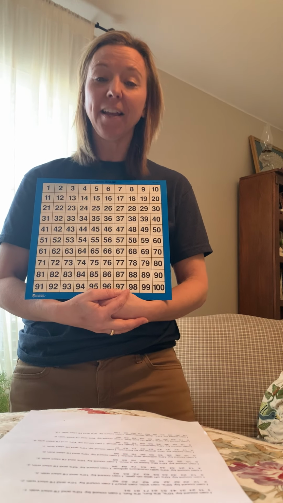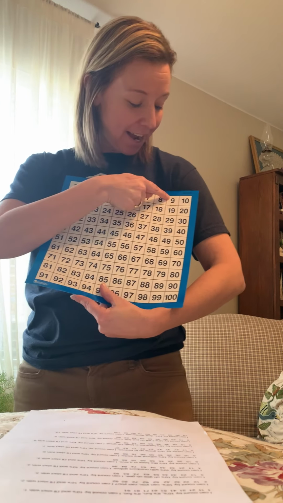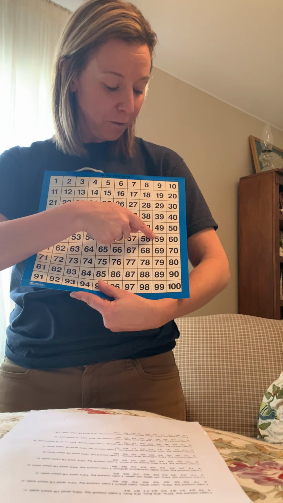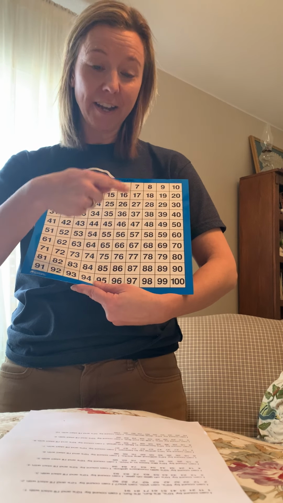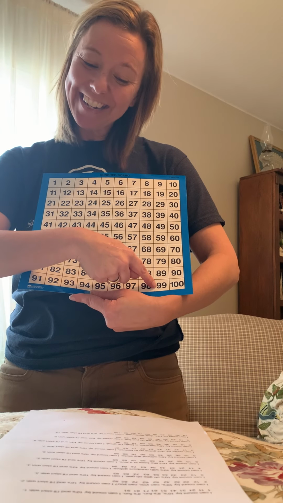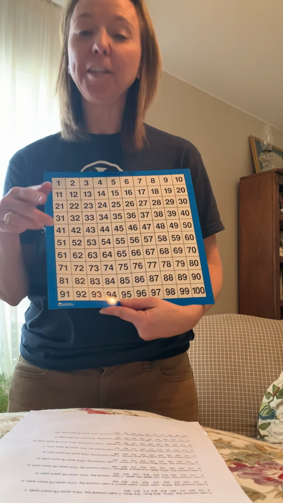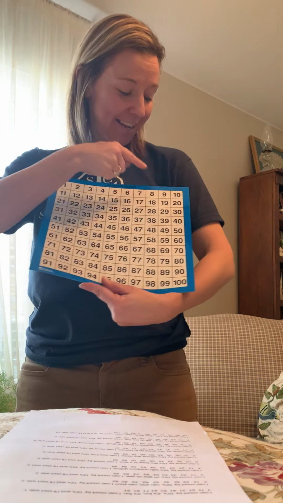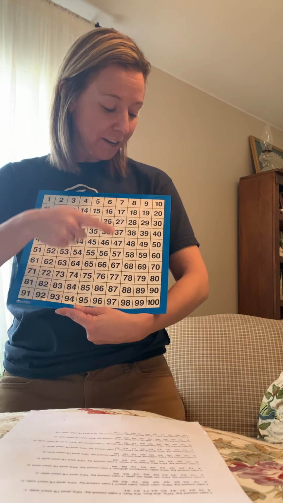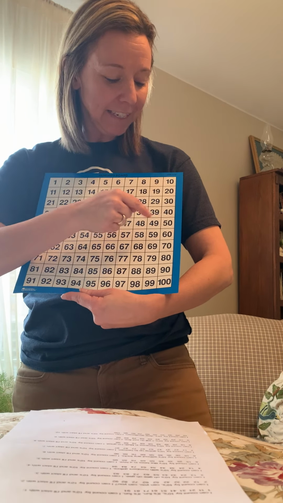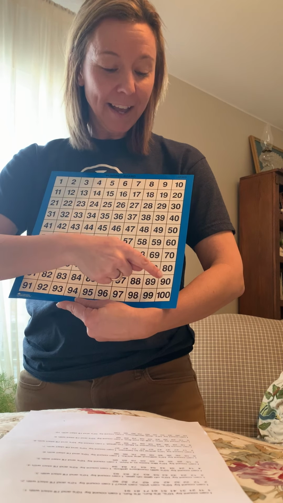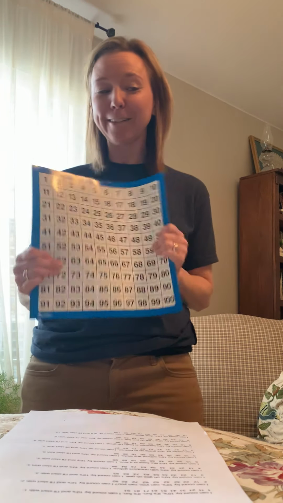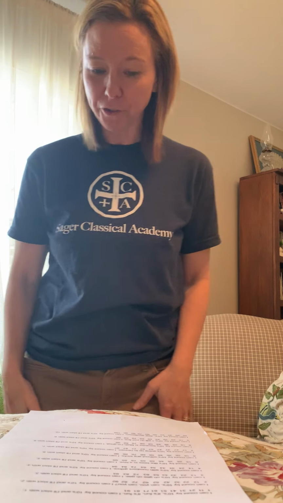I can count by tens, and I'll start with 9. 9, 19, 29, 39, 49, 59, 69, 79, 89, 99. I can count by tens, dear gentlemen. I can count by tens, and I'll start with 10. 10, 20, 30, 40, 50, 60, 70, 80, 90, 100. We made it all the way through counting by tens. Good job, guys. Woo! I might need something to drink after that.